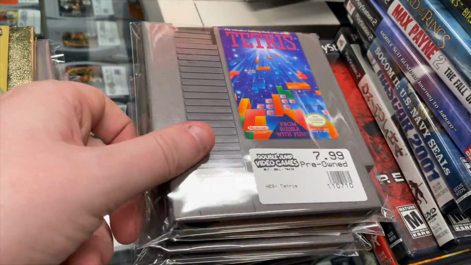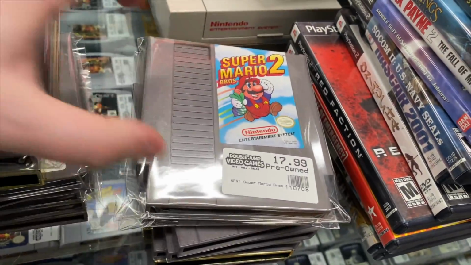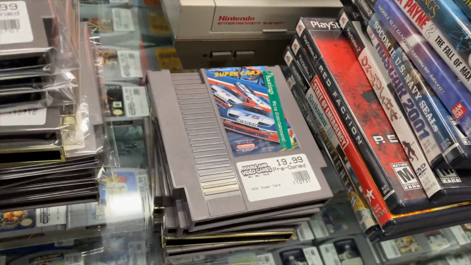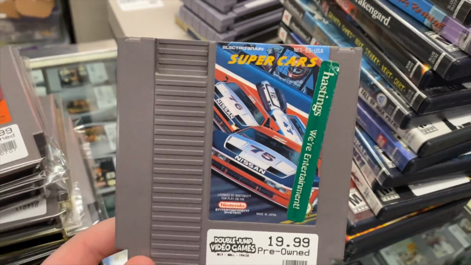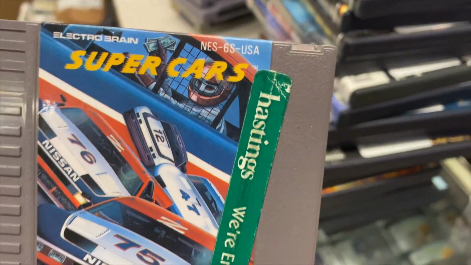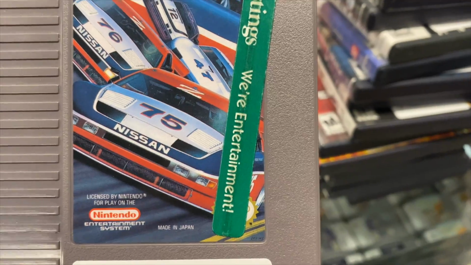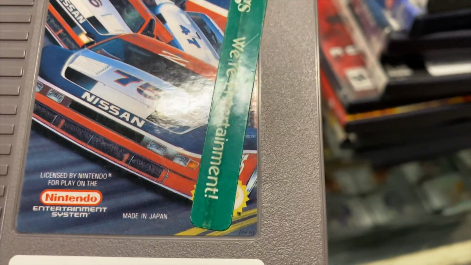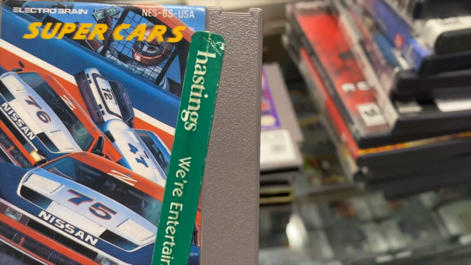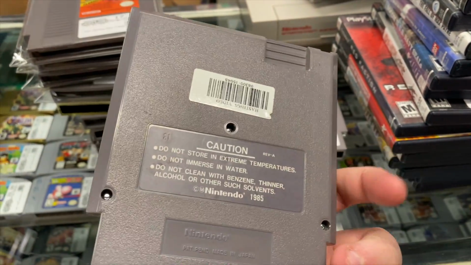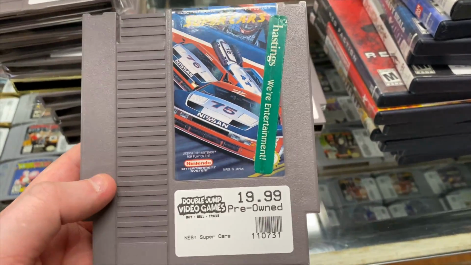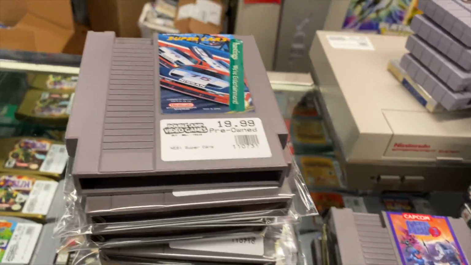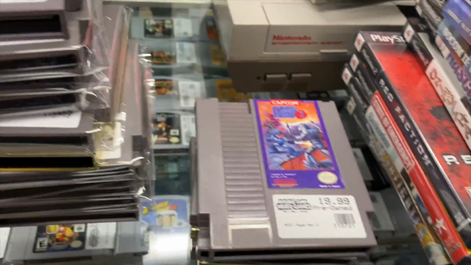Zelda 2, Tetris, another Mario 3, Mario 2, Donkey Kong Classics, Super Cars, which is a game I'd never seen or heard of before. Unfortunately, it has this Hastings sticker on there. And this is like one of those security ones. You can kind of see there's like a little metal strip underneath there. I started to peel it up right there, and it's not peeling up very nicely, so I'm going to leave it. I don't think it's going to come off without ripping the label. Unless you use like a hairdryer or something, but we don't have that at the store.